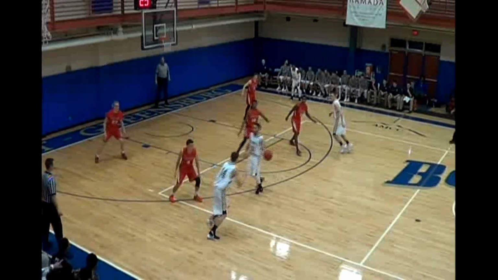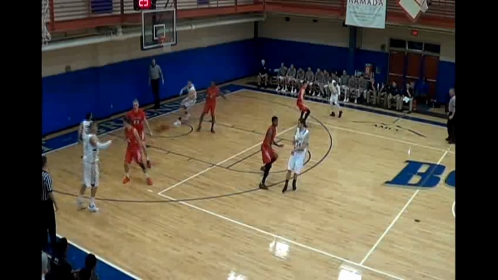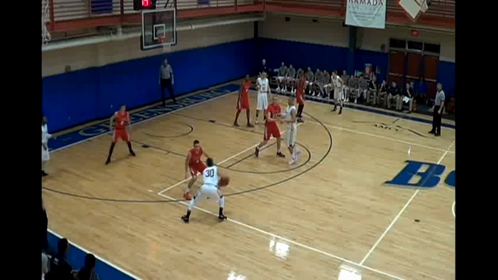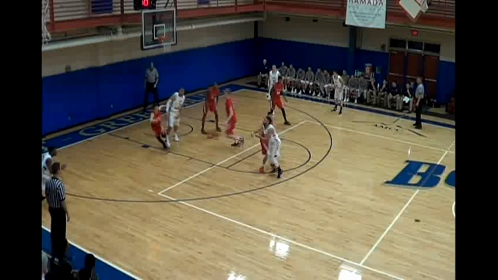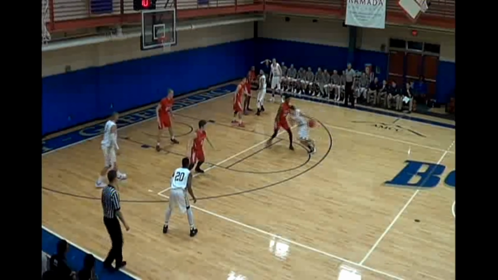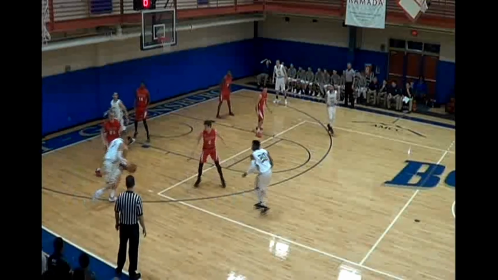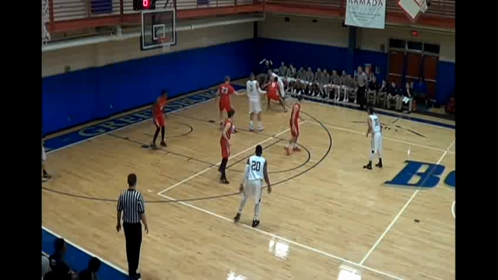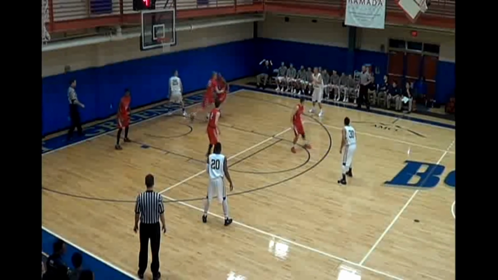There's a drag screen to start this and then a flip. Watch how many different actions that we get. None of this is scripted at all. This is all players just reading and feeling the game. Ball screen, throw back into the post. Instead of going to work in the post, they kick it across. We're going to get some more drive action out of this. And it's going to finish up with a drive and a kickback to a wide open 3.